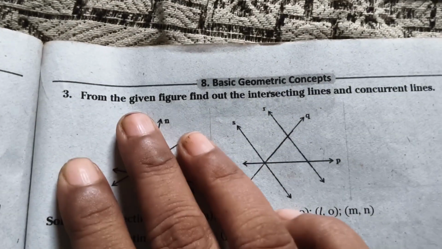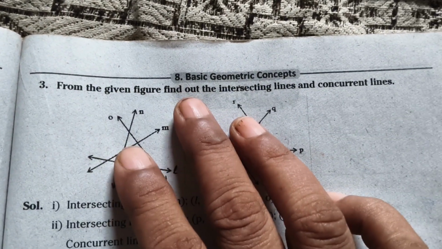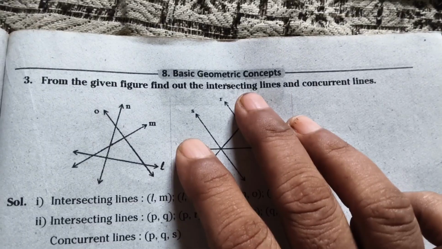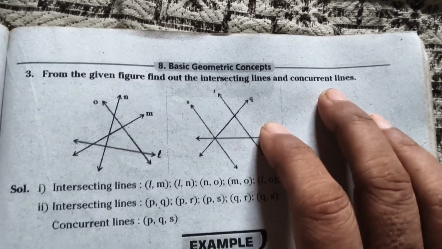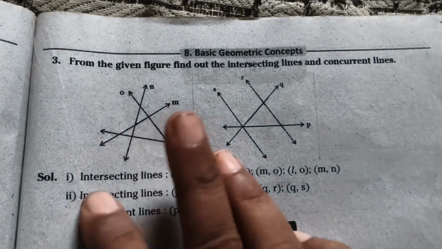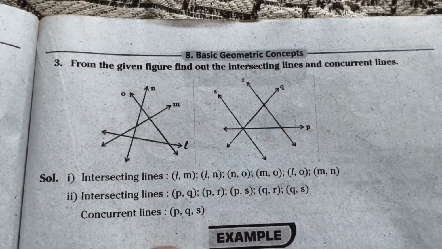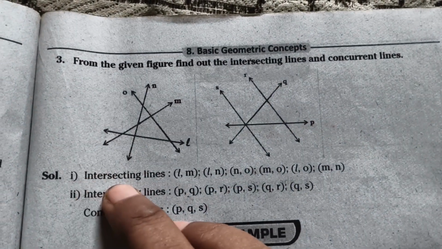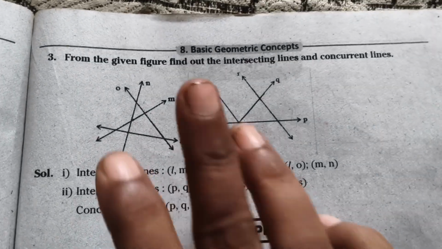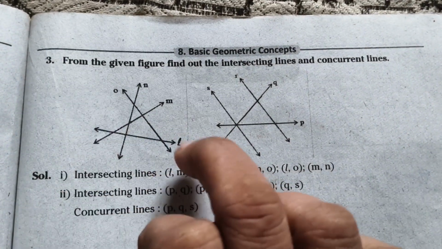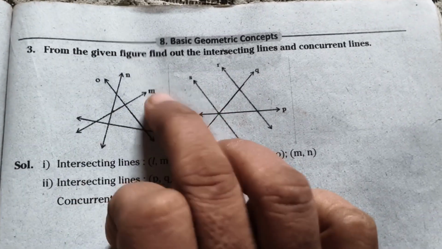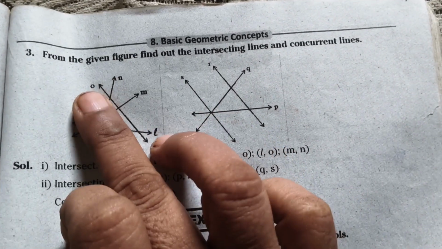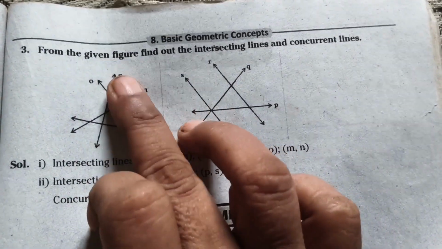Third, from the given figure, find out the intersecting lines and concurrent lines. Solution 1, 2. 1. Intersecting lines L, M, N, O. LM, LN, LO, MN, MO, NO.